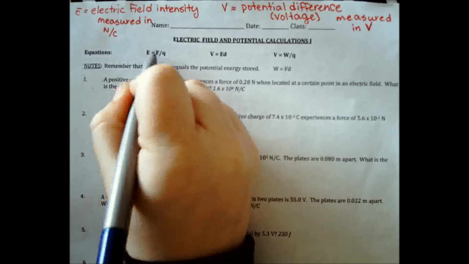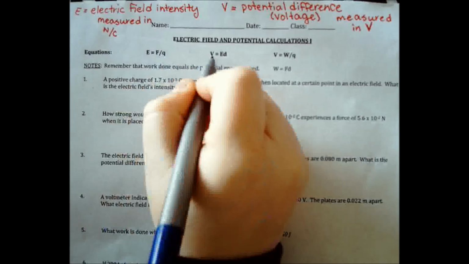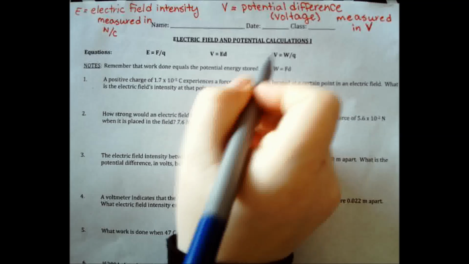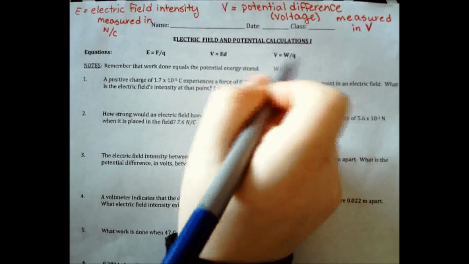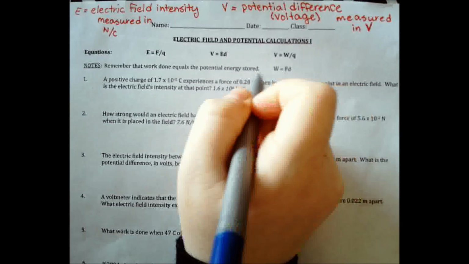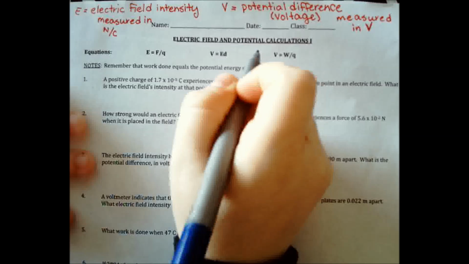The equations, there's four of them. Electric field intensity equals force over charge. Voltage equals field intensity times distance. Voltage equals work over charge. And then we may need the fact that work equals force times distance, which is a first semester equation making a reappearance.